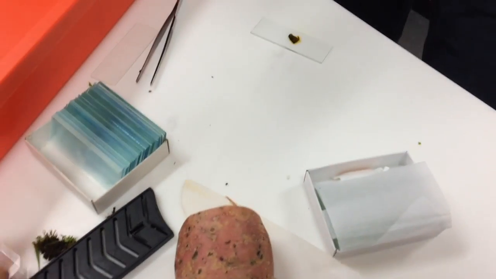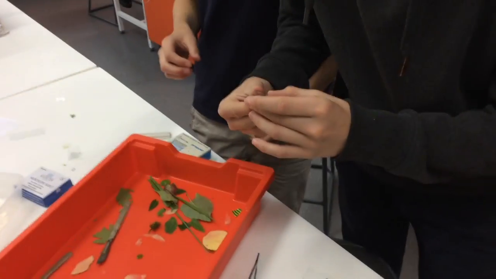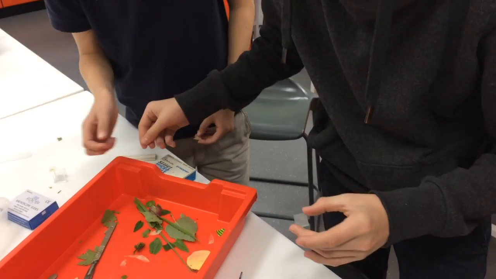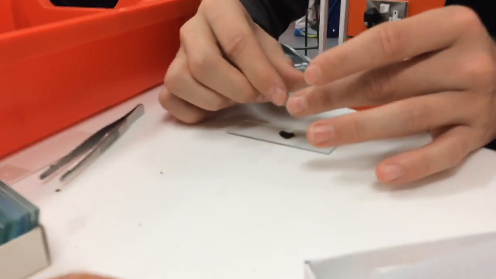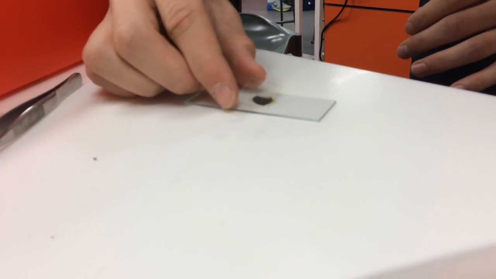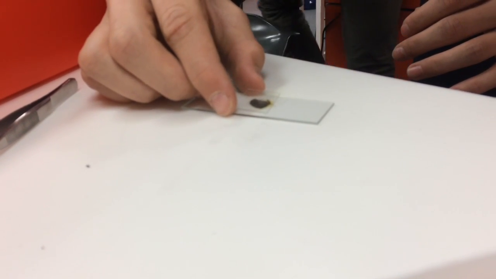And then you get a clean one. And you slide it over at a 45-degree angle to make an airtight seal. And you do it slowly to make sure. And then once you have that done, you bring it over to your microscope.